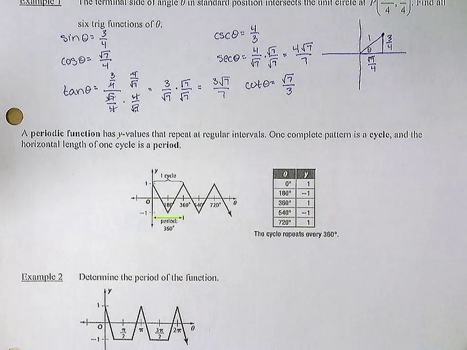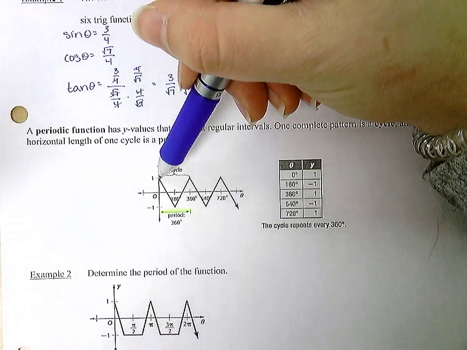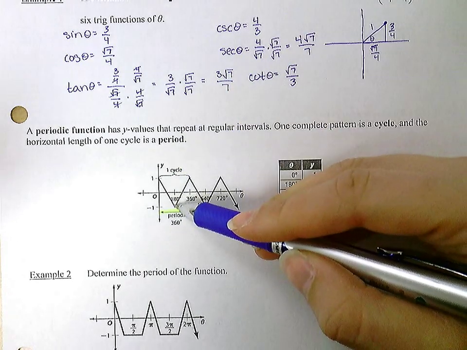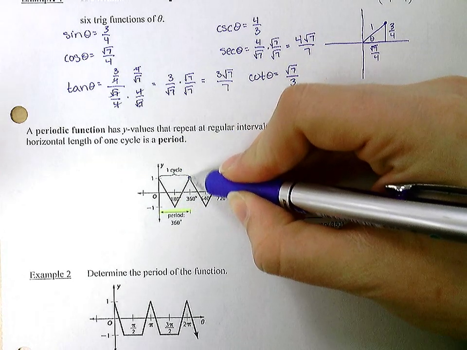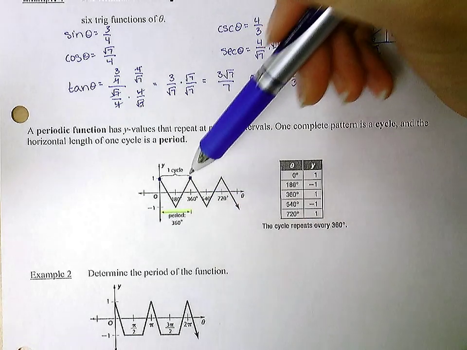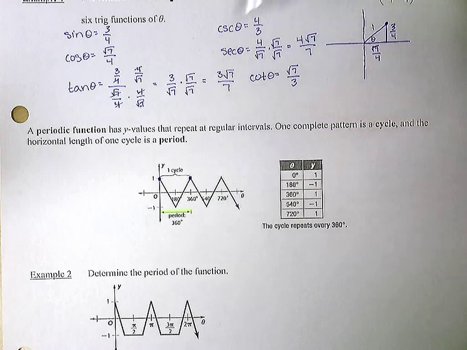You're looking to see where the pattern starts repeating again. If I start at 1, it goes down to -1 and back up to 1. Notice that it starts and stops at that same point, and then it repeats again. It goes down to -1 and back up to 1.